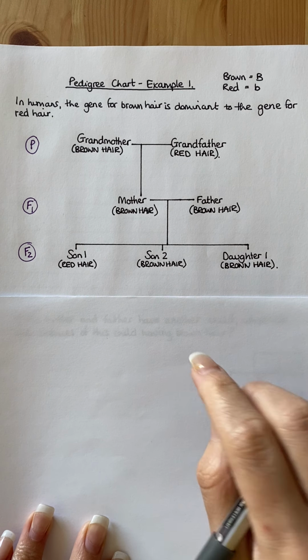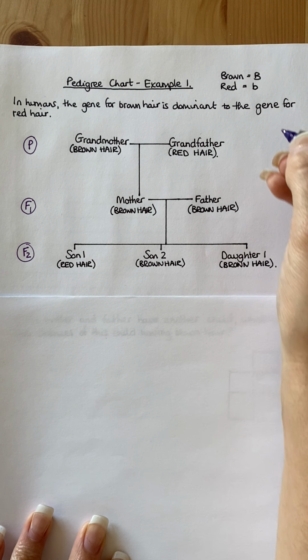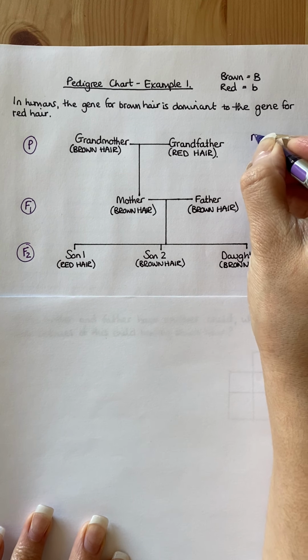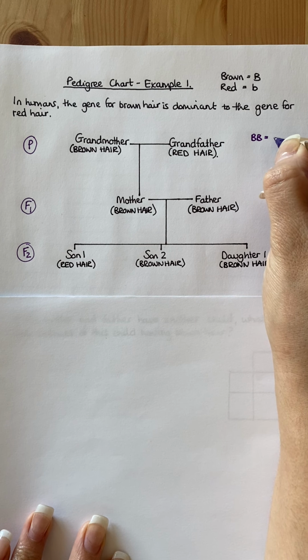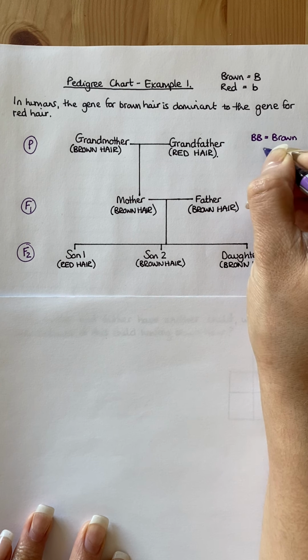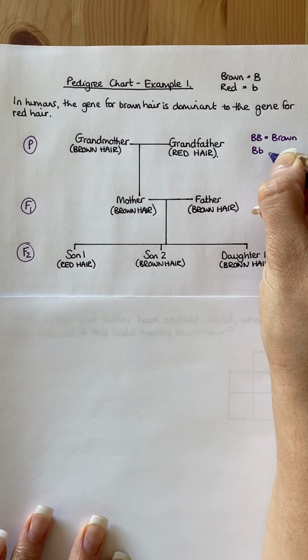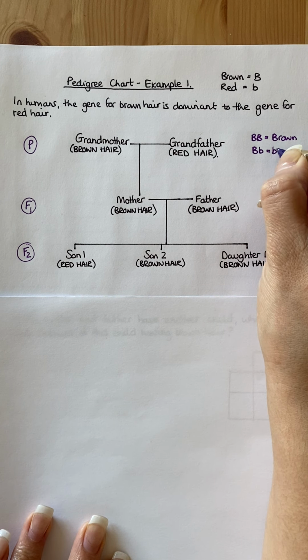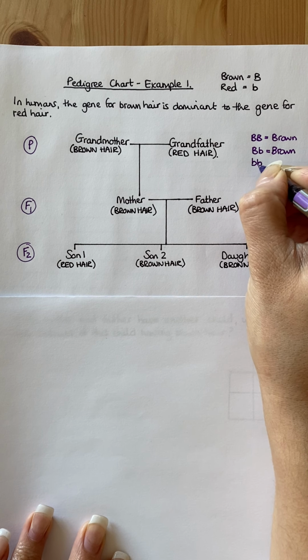Now in this example you have 3 possible genotypes, the same as the other examples that we talked about. If you are brown haired, you can have 2 capital B's, so be homozygous dominant, and be brown haired. You can be heterozygous, have 1 dominant allele and 1 recessive allele, and be brown haired. Or you can be red haired and have 2 lowercase b's.